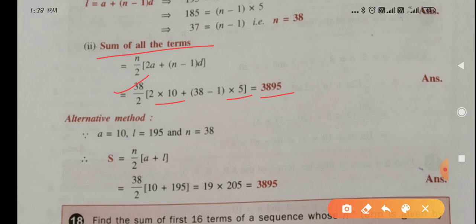So here we applied the first form of formula, S equals n by 2 into a plus l, when last term is given. Alternatively, you can apply n by 2 into a plus l, n is 38, a is 10 and l is 195. Then also the answer will be the same, 3895.